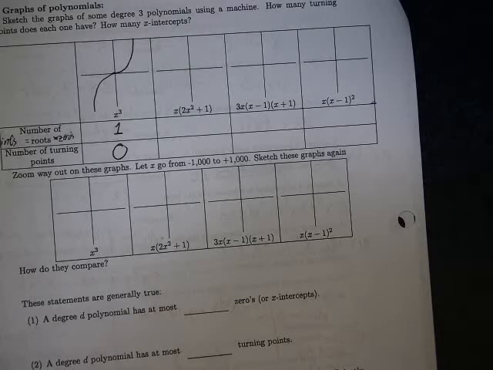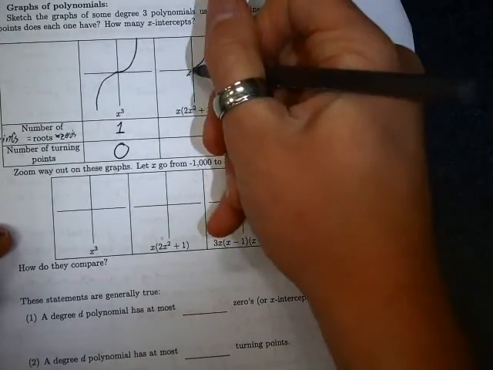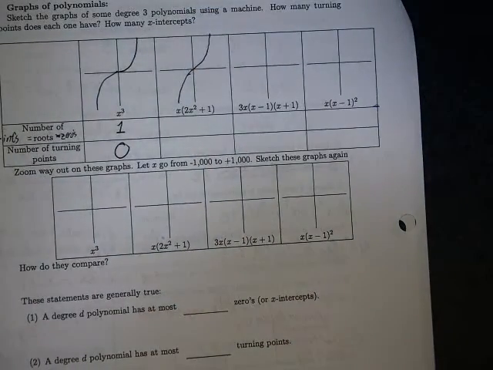Let's just go ahead and check. What's the degree of x times 2x squared plus 1? And we see what the graph looks like. It looks kind of like the graph of x cubed, but it doesn't quite get flat at x equals 0. Looks like it still has some slope. So there's a qualitative graph.